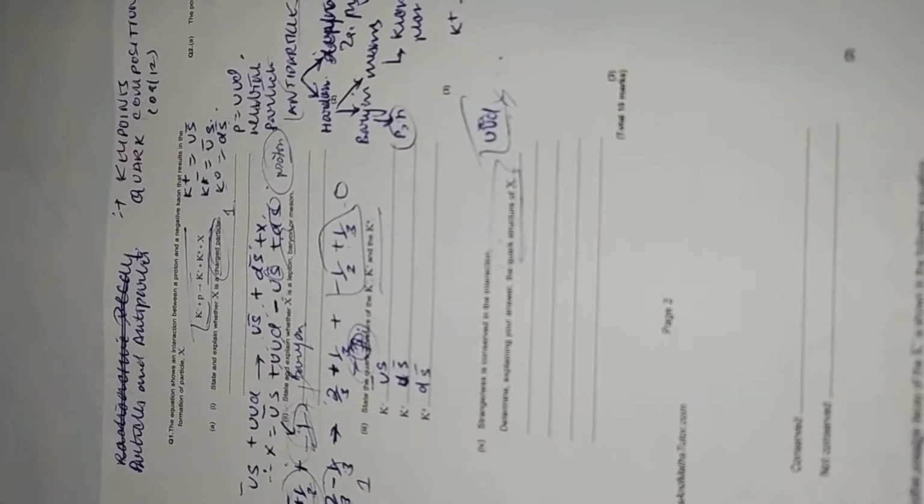Now basically what we have to do is identify and explain whether X is a charged particle. As you can see, when we come to balancing the baryon number, it is in fact a baryon, and X should have a negative charge. According to the marking scheme, X must have a negative charge to conserve the charge, and obviously X being a baryon, it conserves the baryon number.